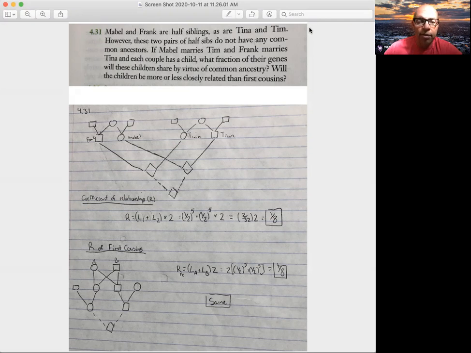So you have two sets of half siblings. However, these two pairs of half siblings do not have any common ancestors, so they're completely separate, just out there in the general public, and they're two half sibling pairs, male female. And what happens here is what if Mabel gets together with Tim and Frank marries Tina, so each one of these pairs of half siblings get together and have children, what fraction of those children's genes will they share by virtue of common ancestry?